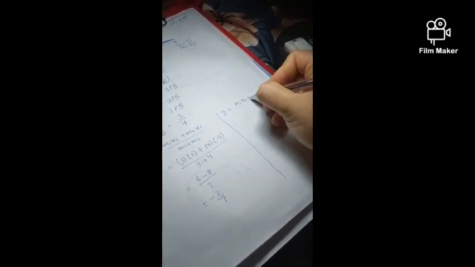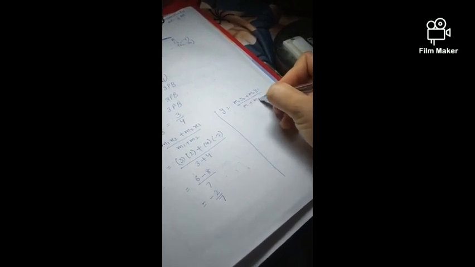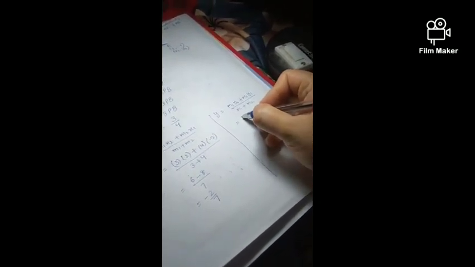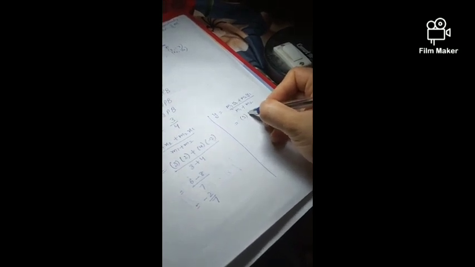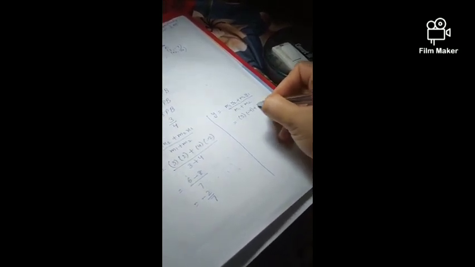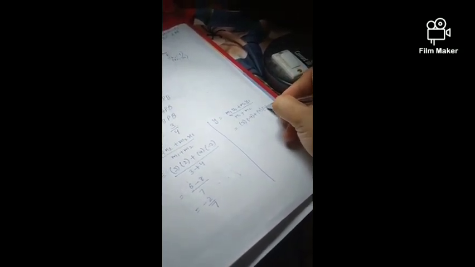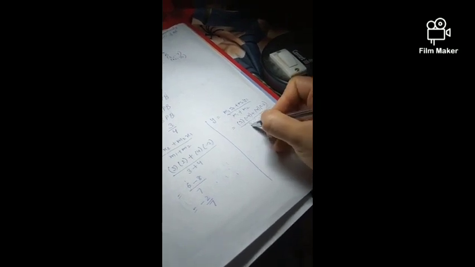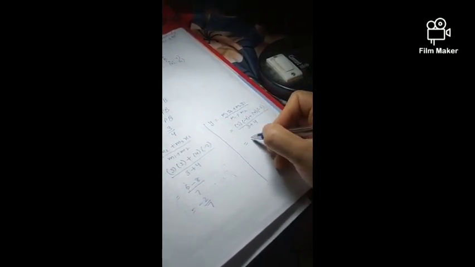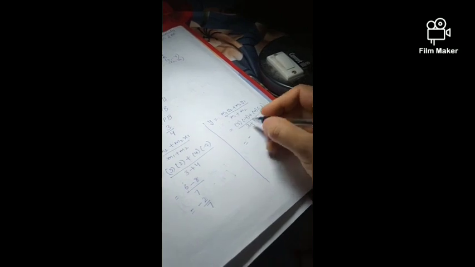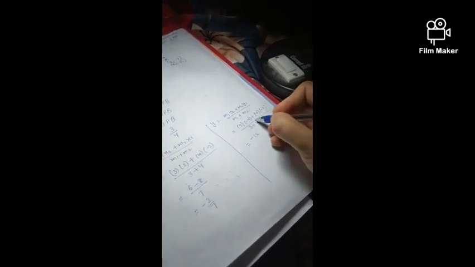Next we will find y: m1 y2 plus m2 y1 divided by m1 plus m2. Put the values, m1 is 3, y2 is minus 4, m2 is 4, y1 is minus 2, divided by 3 plus 4. This will become 4 3s are 12, minus 12, plus minus minus, 4 2s are 8, by 4 plus 3 is 7.